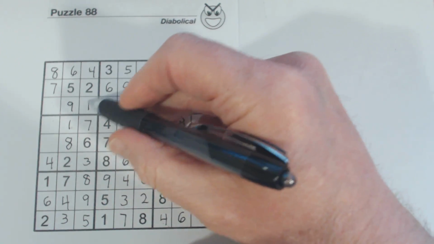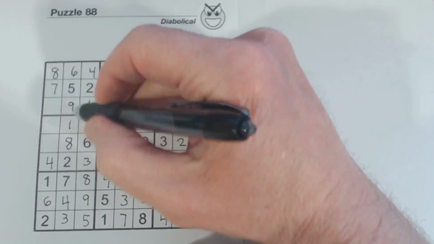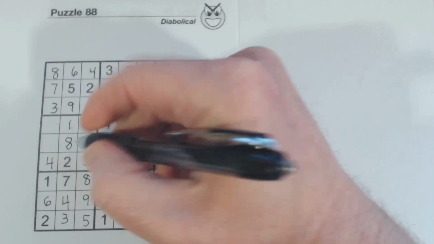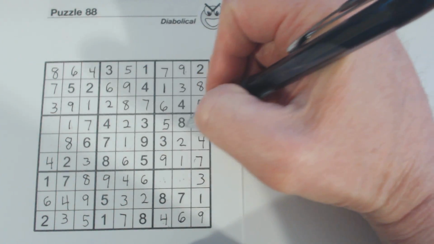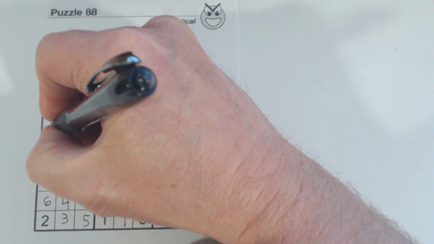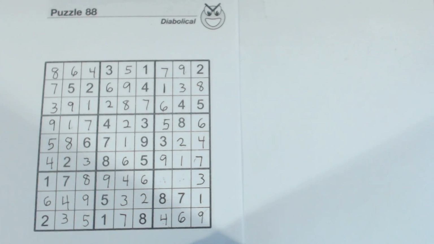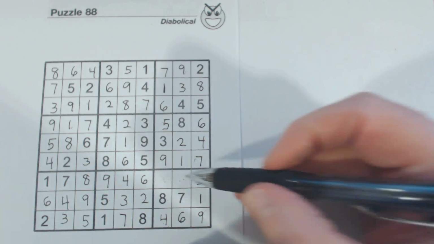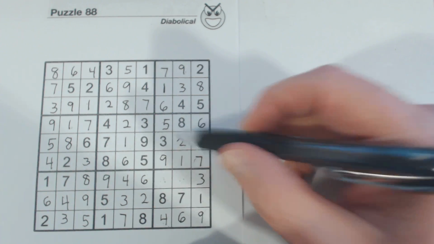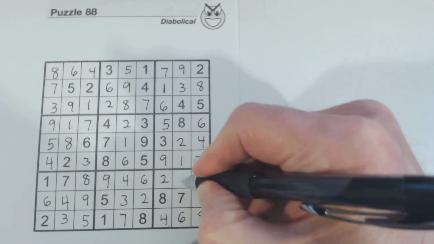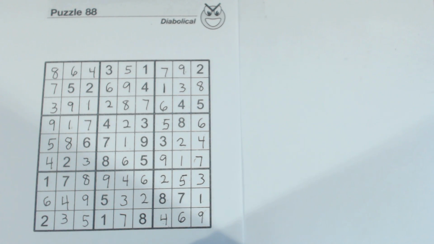Okay. And then we've got a 3 missing here. 1, 3, 5, 6, 7, 8, 9. So 3. And 1, 2, 3, 4, 5, 6, 7, 8, 9. 5 and 9. So there's the 5. That's a 9 and that's a 5. Okay. Oh, I missed this right here. We got 2 and 5 missing there, so that's a 2 and that's a 5. Alright, now we're done.